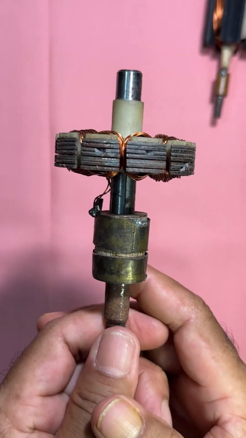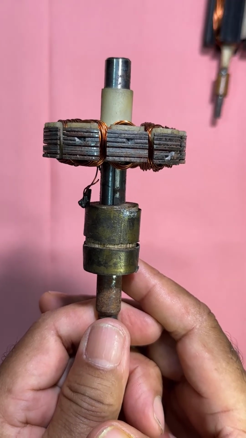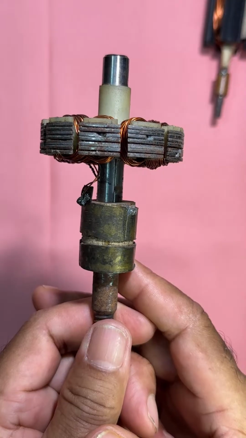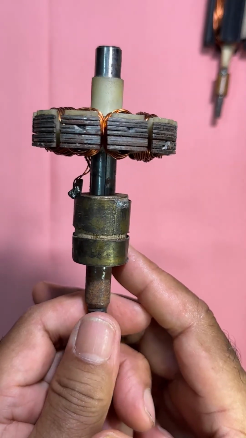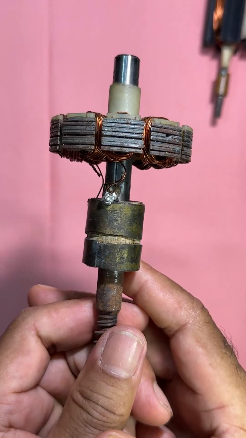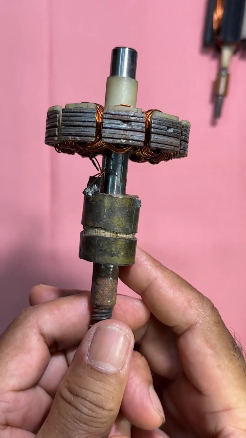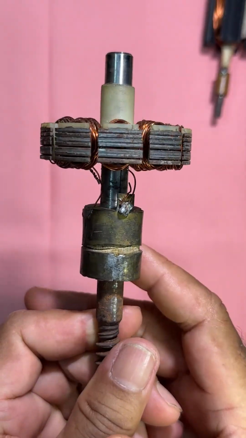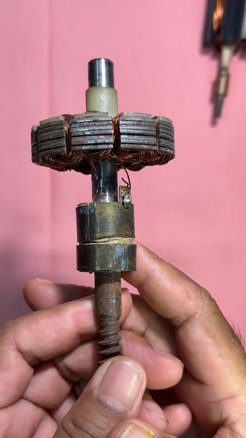This was a segmented commutator. It was a 12 segment commutator. If you have seen a commutator, otherwise I will show you next. 12 segment, 24 segment, 32 segment. Even 8 segment commutators are available in the market, commercial commutators, and those are used in all commercial motors.